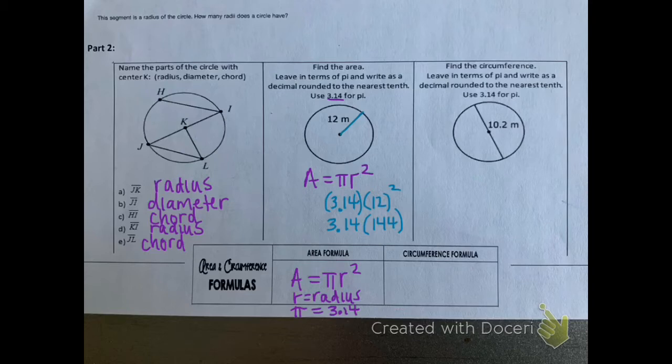So when you type that into a calculator, the area would be 452.2. The units are meters, and because you're squaring the radius, it would be 12 meters times 12 meters. So whenever you have area, your units are always squared. So it's 452.2 meters squared.